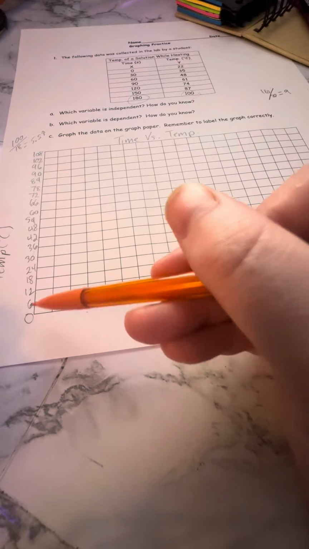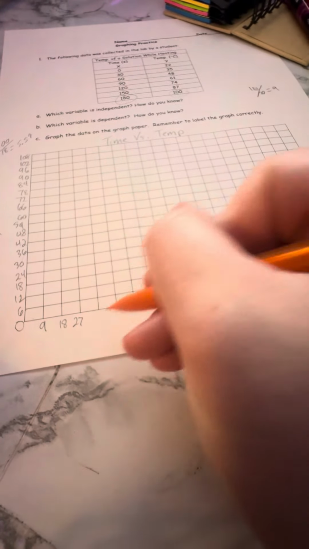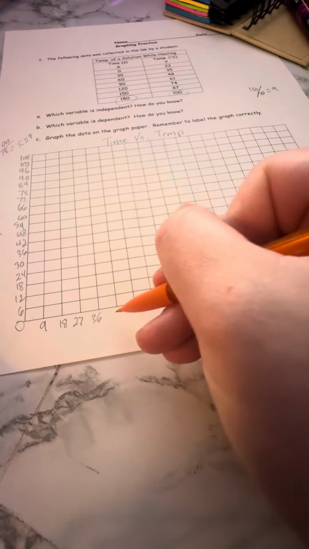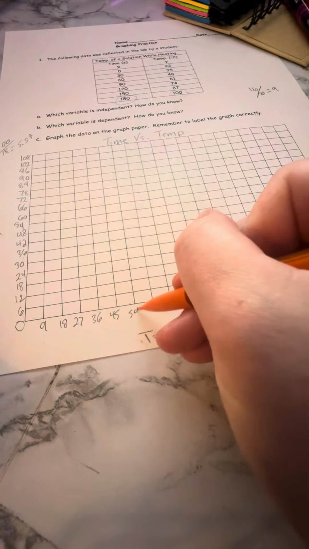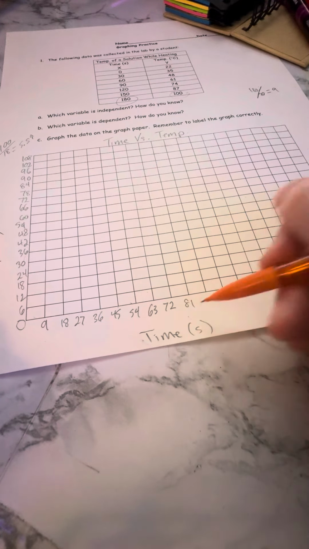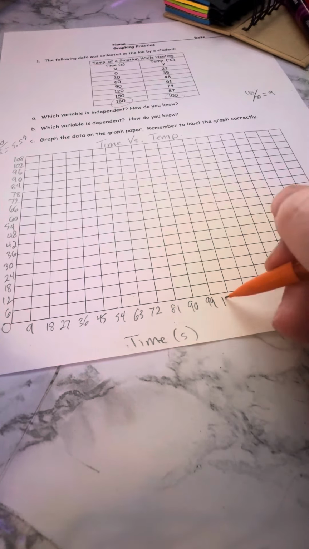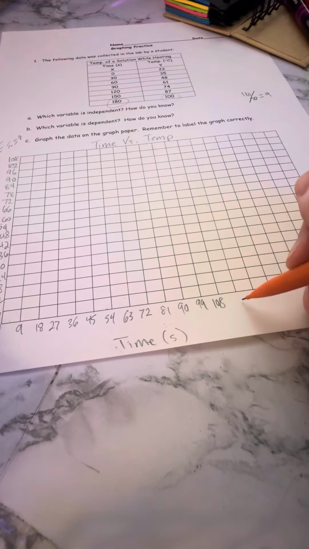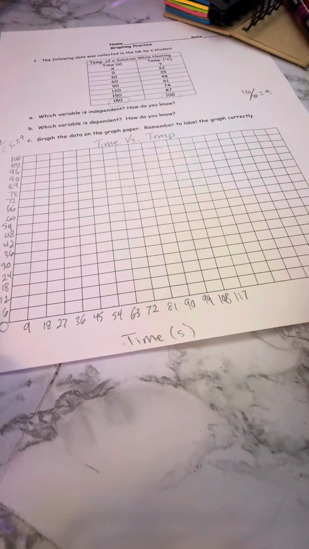So this line is 0. This one's going to be 9, 18, 27, 36, 45, 54, 63, 72, 81, 90, 99, 108. 108 plus 9 is, my head's not working, 117. And you're going to continue on this way, okay?